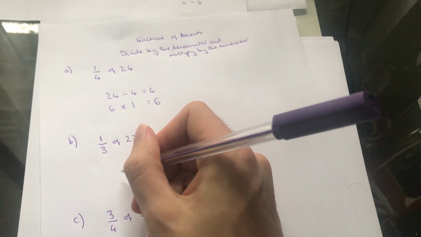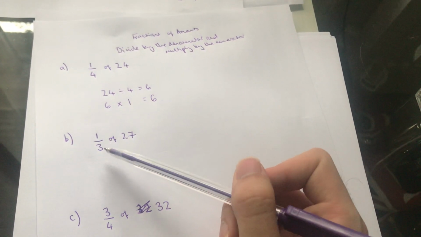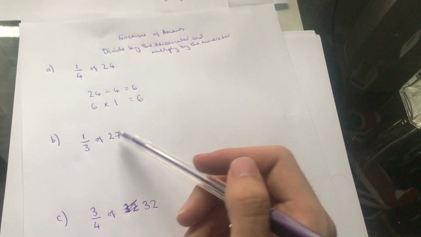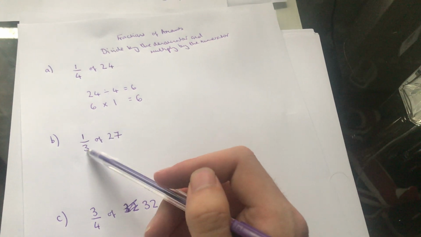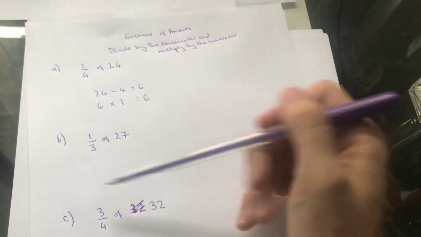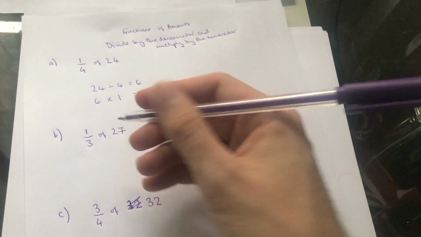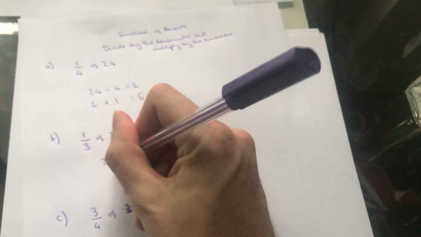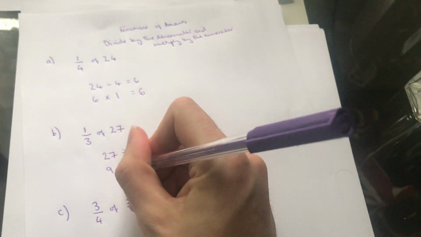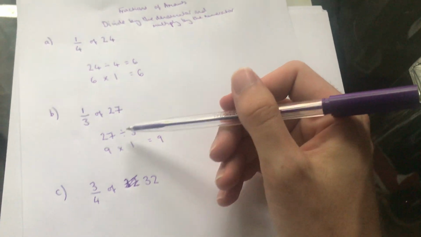Next question. So we divide by the denominator, multiply by the numerator. What are we dividing by? We're dividing 27 because we're finding 1/3 of 27. We're dividing it by 3, then multiplying by 1. When the numerator is just 1, we don't really need to think about multiplying afterwards because it's just the same number, but we'll do it anyway for ease of practice. So 27 divided by 3 equals 9. 9 multiplied by 1 equals 9. So 1/3 of 27 equals 9.